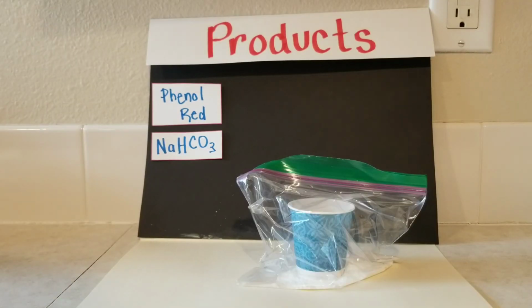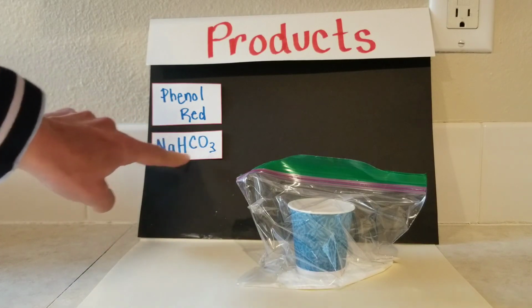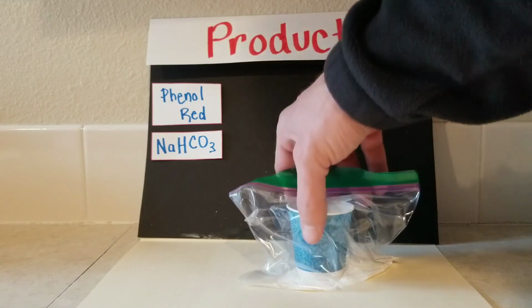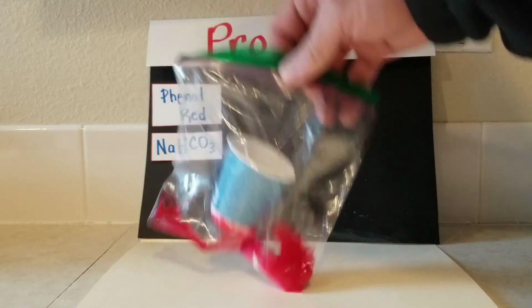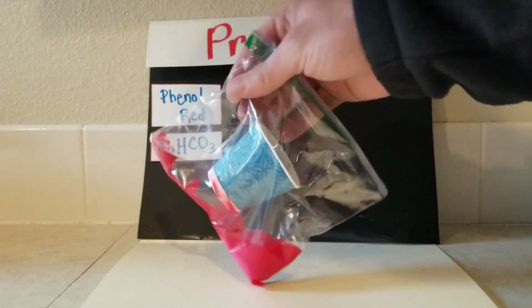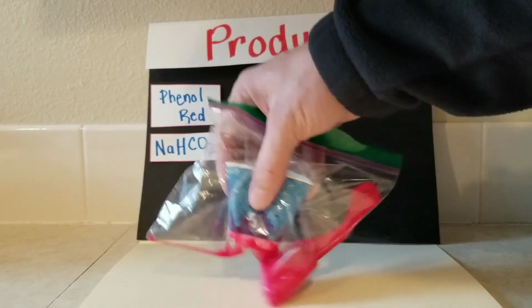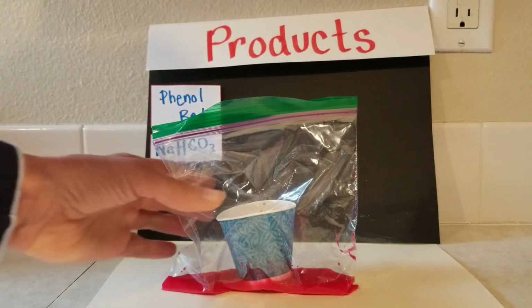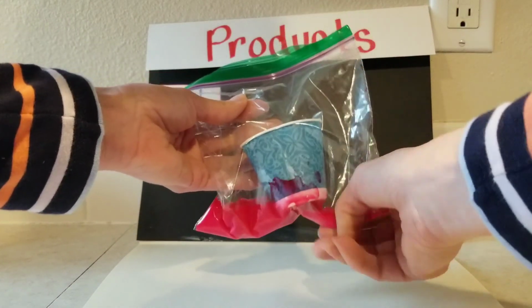Next combination is two substances again. We've got the phenol red inside the cup and then the sodium bicarbonate, and this again is the one that is baking soda. So we'll put them together the same way we did before. So we've got a pink color again. I'm going to go ahead and feel it just to see. This one is cooler this time.